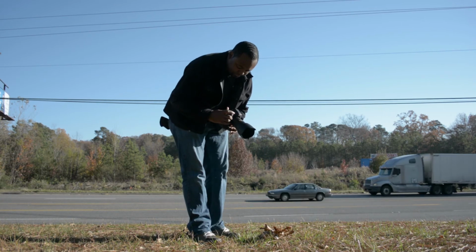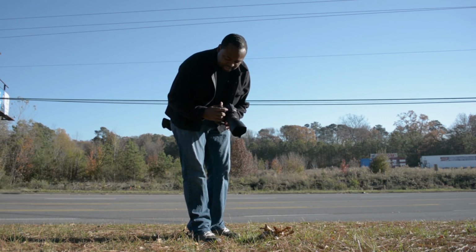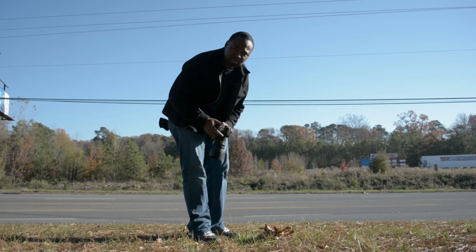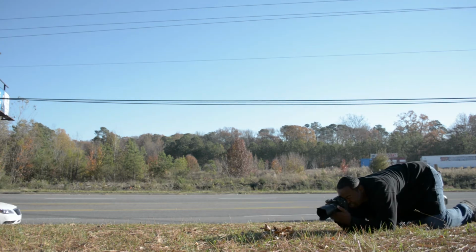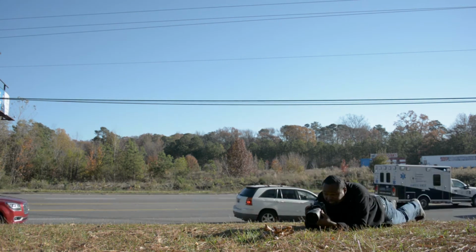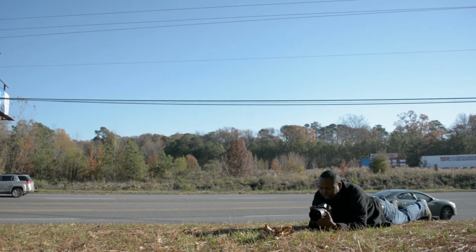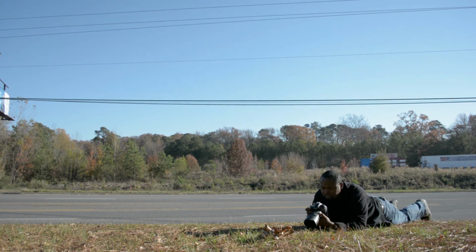Right now, my shutter speed is 1,000th of a second. I'm at f2.8, ISO 100, and I'm just going to see what I get. Okay, that looks pretty good. So I got the background blurred out like I wanted it.